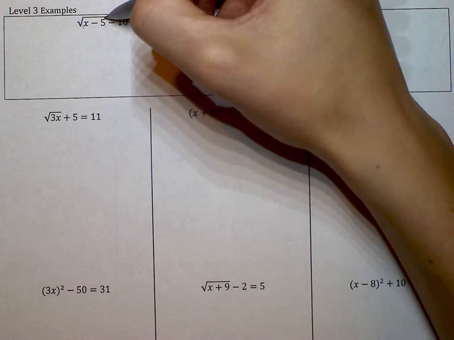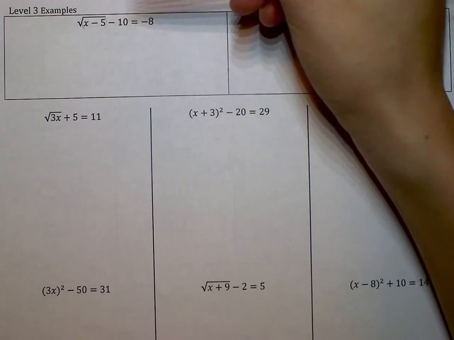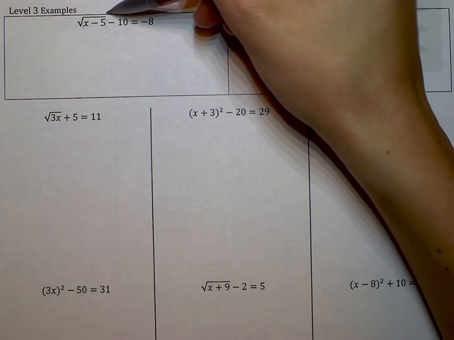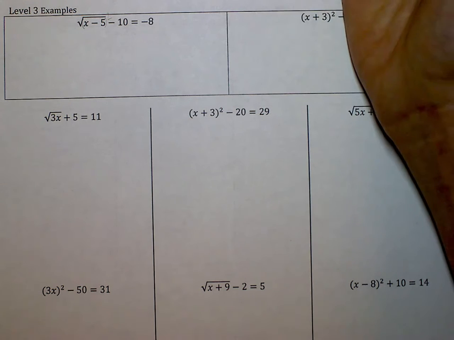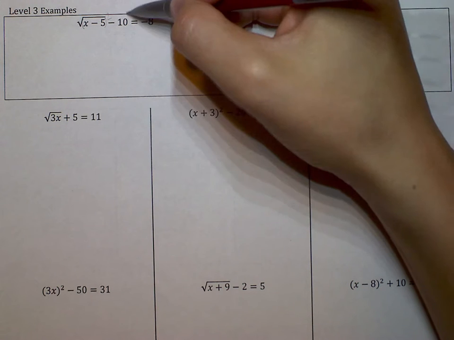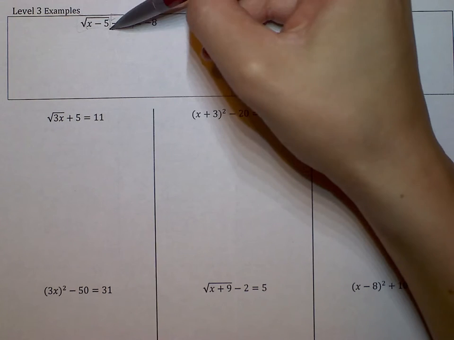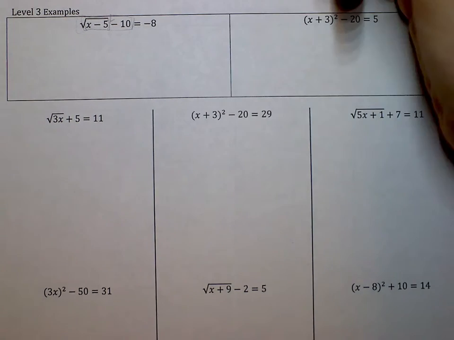But the thing is, the opposite of the square root is squared, but I can't just square this part. If I do something to an equation, I have to do it to the whole side. And so I don't want to square this whole side of the equation. What I want to do is just square this part. Well, how do I do that?